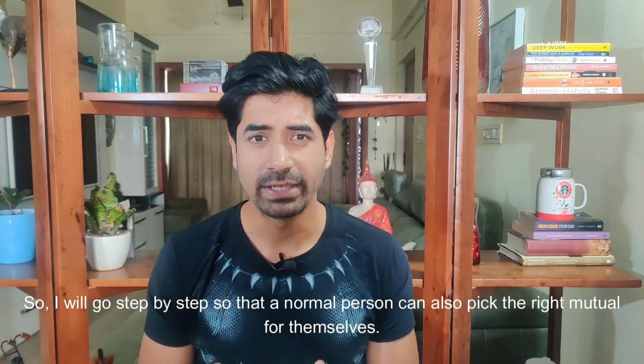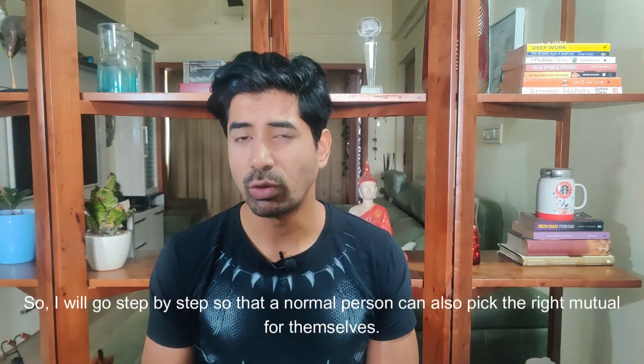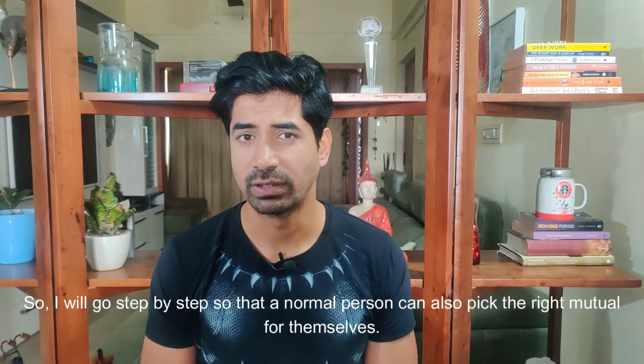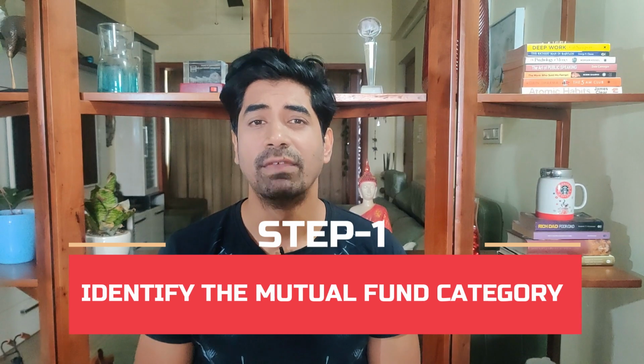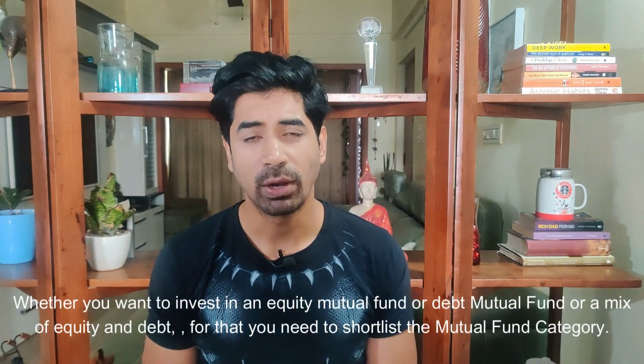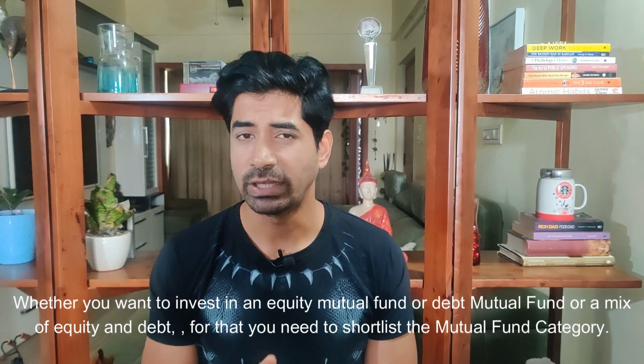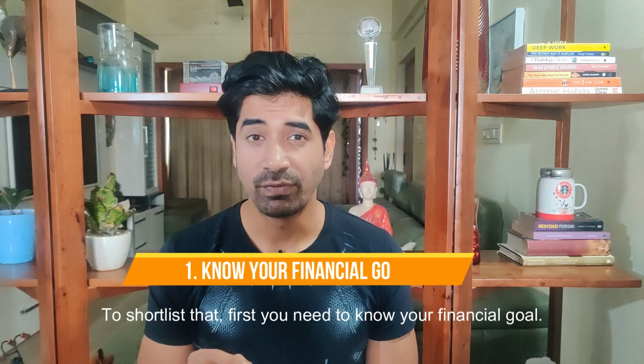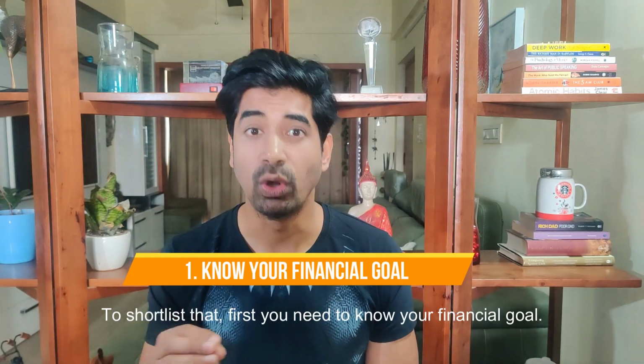So I will go step by step so that a normal person can also pick the right mutual fund for themselves. The first step is to identify the mutual fund category. Whether you want to invest in an equity mutual fund, a debt mutual fund, or a mix of equity and debt. For that, you need to shortlist the mutual fund category. To shortlist that, first you need to know your financial goal.